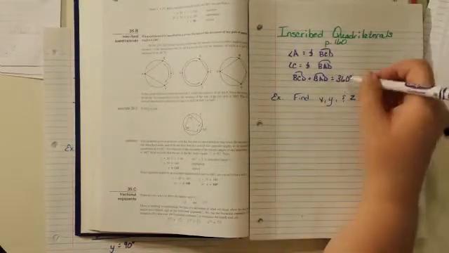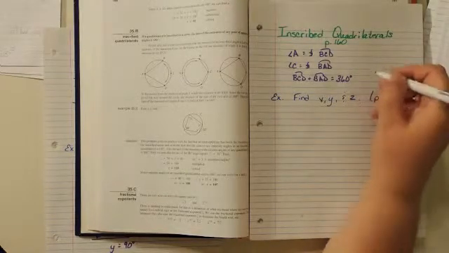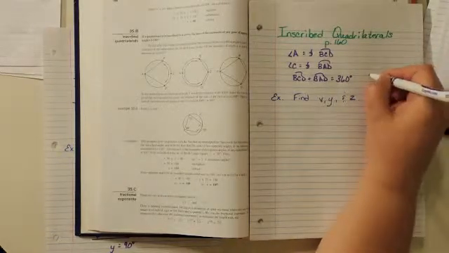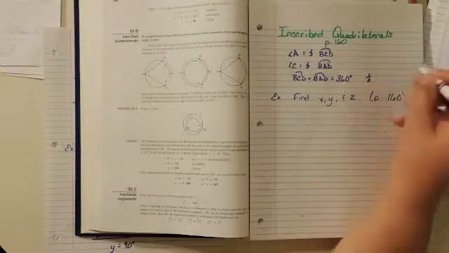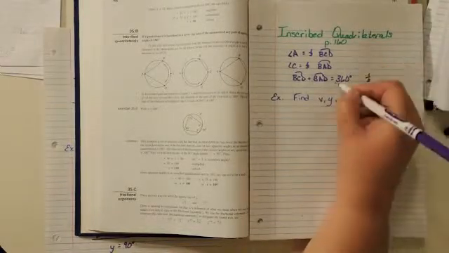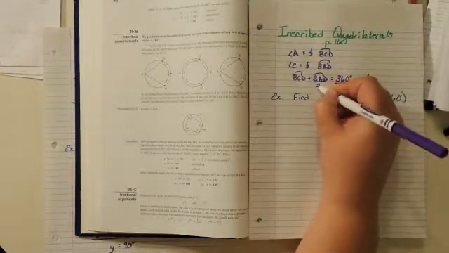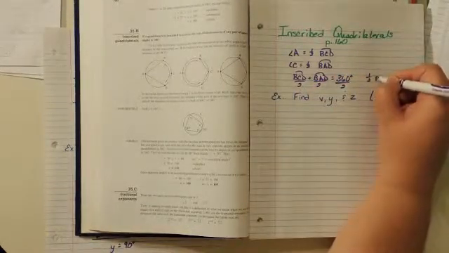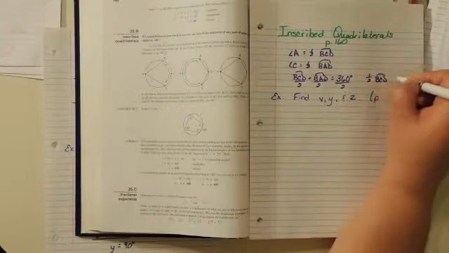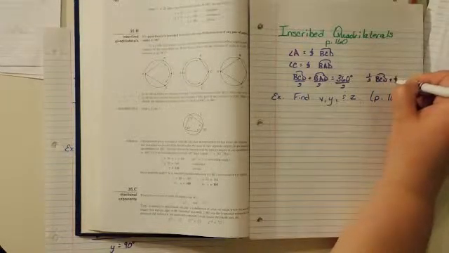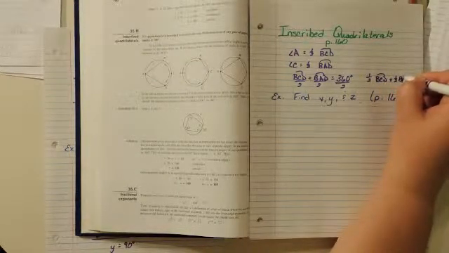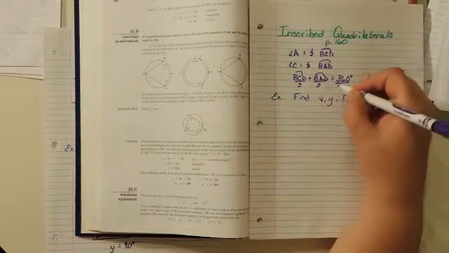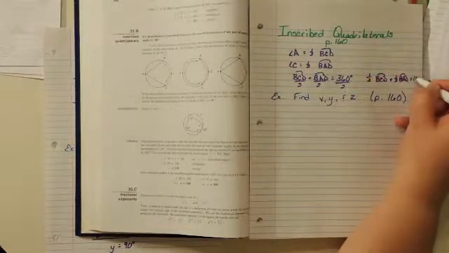If we take half of this 360 degrees, we get 180 degrees. If you take half of this, you also have to take half of this. So we have 1/2 of the arc BCD plus 1/2 of the arc BAD, and that equals 1/2 of the 360, which is 180.